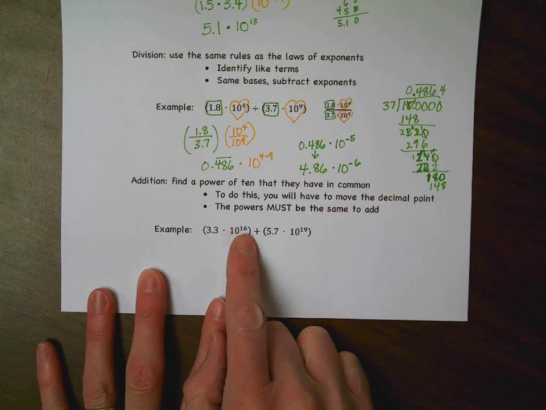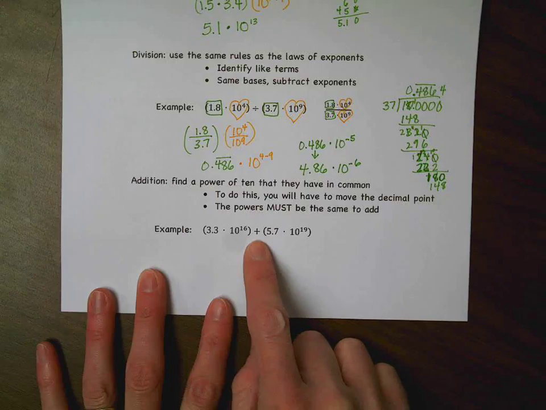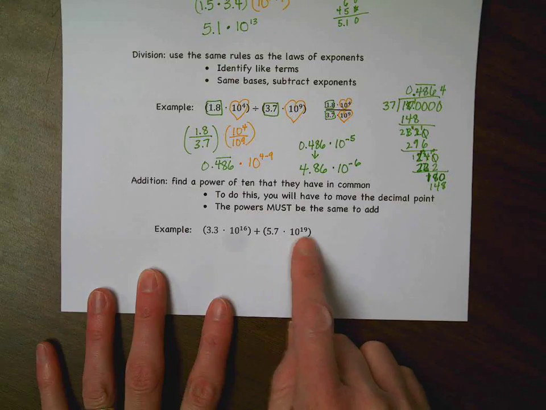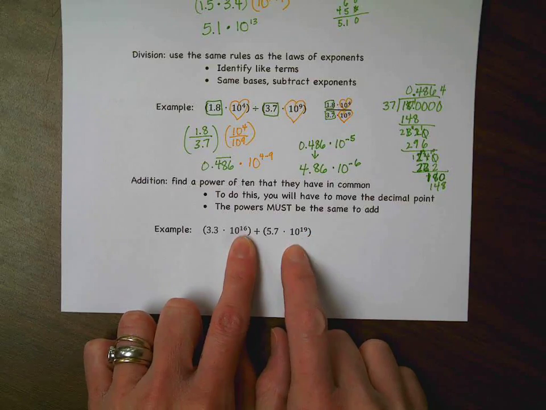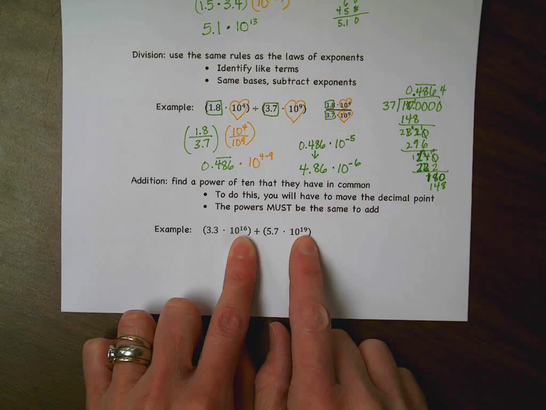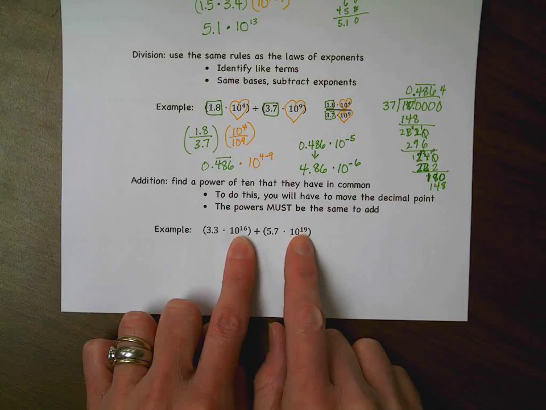All right, so this number right here, 3.3 times 10 to the 16th power, and then we have plus 5.7 times 10 to the 19th power. So the problem with this is the power of 10 to the 16th power. This is the power of 10 to the 19th power. So we've got to either get this up to 19 or we have to get this down to 16. So remember, if you're trying to bring a number down, then it means you're dividing by 10.